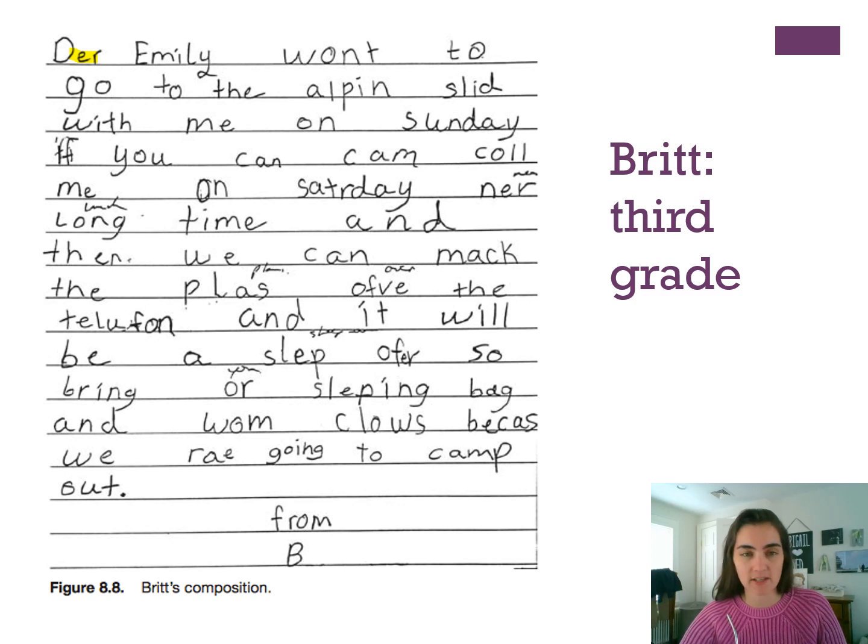So let's take a look at this here. Dear Emily. So this, you know, we need a comma. We need to go down to the next line, but okay. Want to go to the Alpine sled with me on Sunday. So we're missing a question mark there.